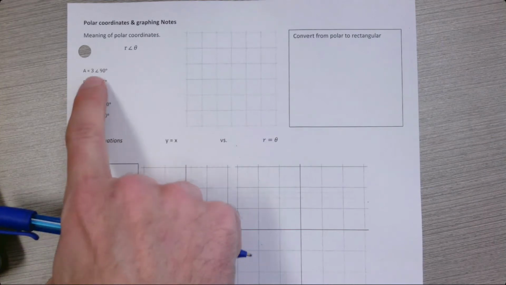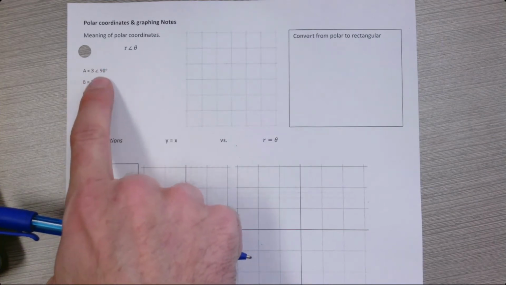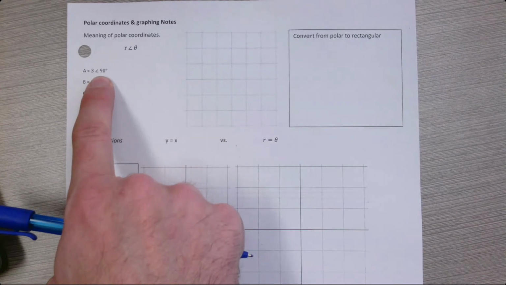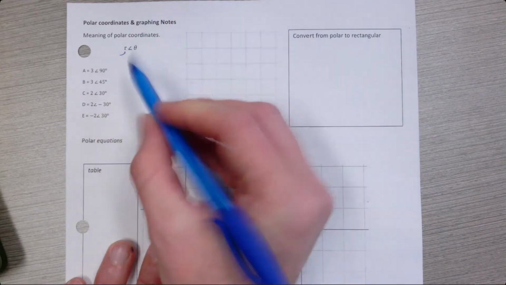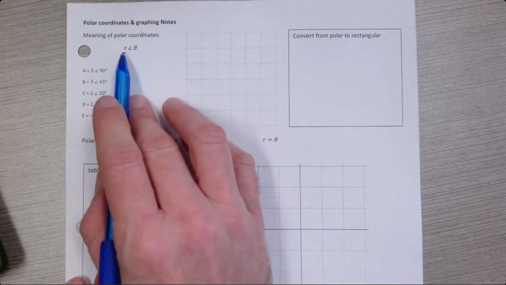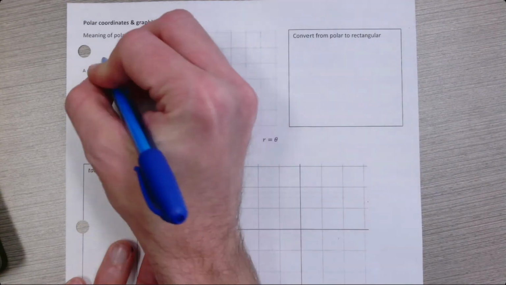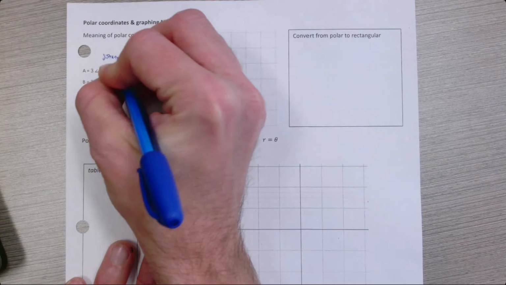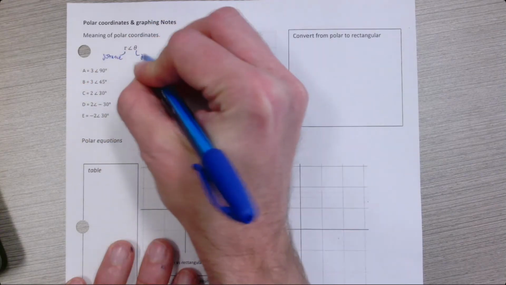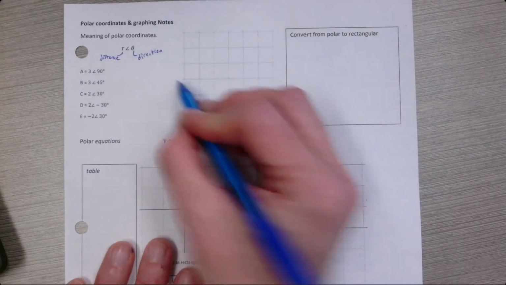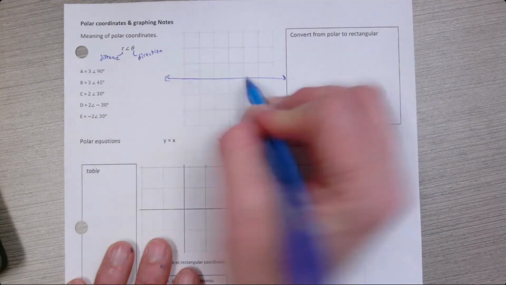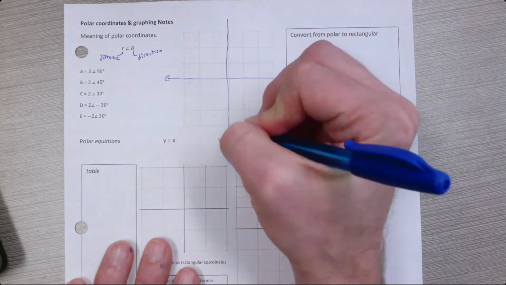So 3 angle 90 degrees means that we're going to face in a direction of 90 degrees and move a distance of 3. And in general, rather than x comma y, we'll write r angle theta. So r is a distance and theta is a direction. And the direction is always measured relative to the 0 angle, like the horizontal 0 angle.